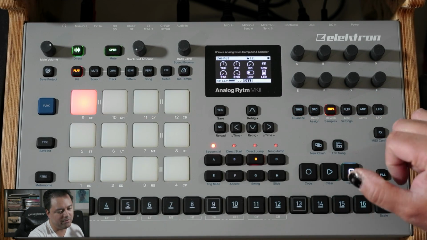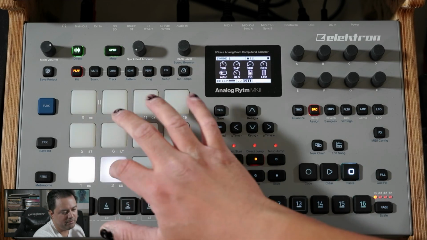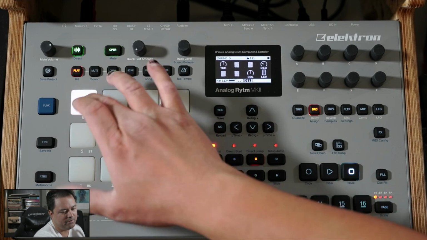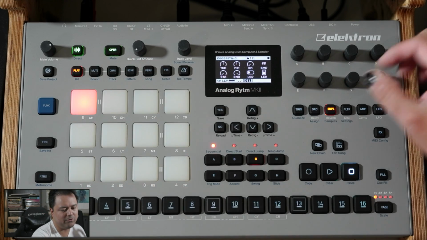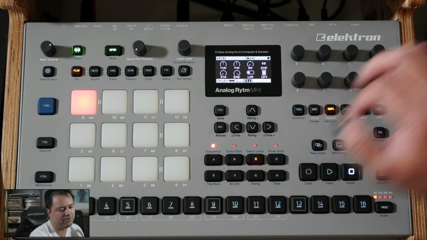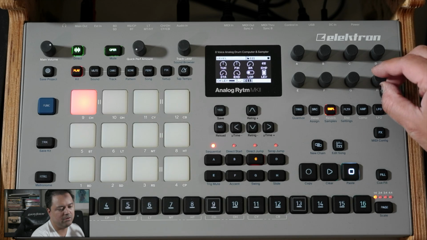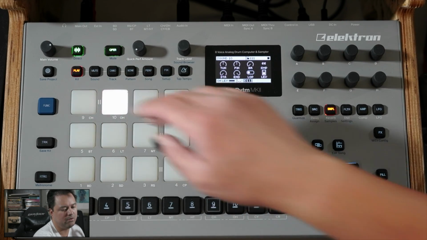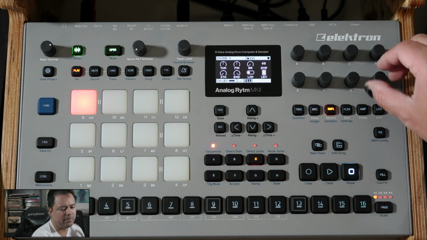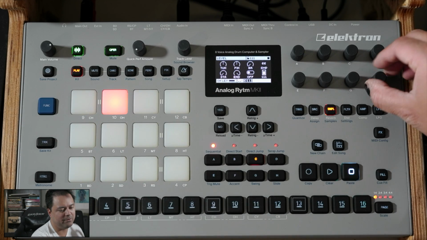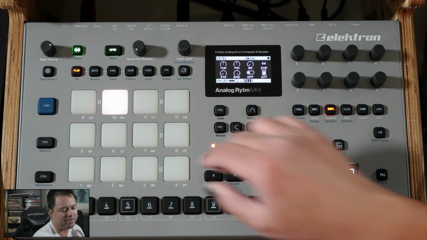Okay, so interestingly here, you'll notice that they're kind of quiet for one. So let's check this hi-hat first. The open hat is obviously way louder, so I'm going to turn that one down.